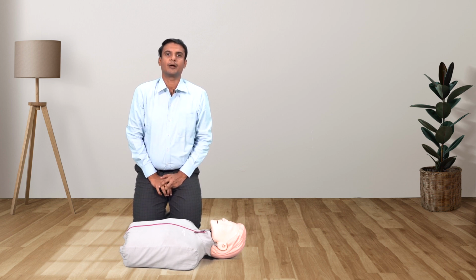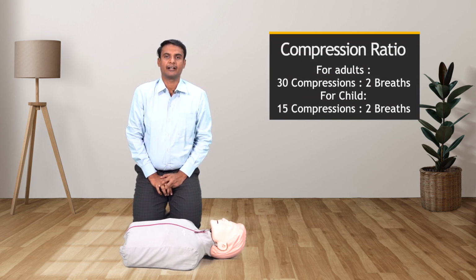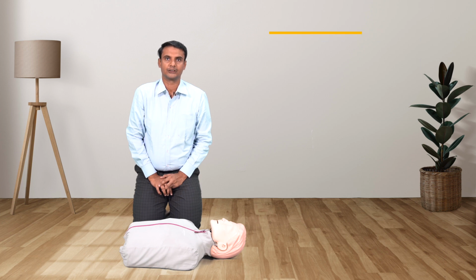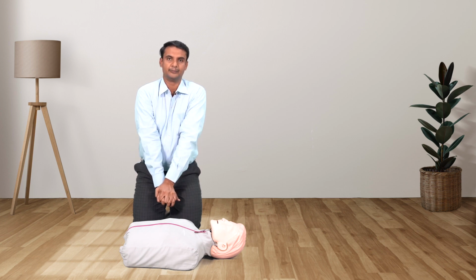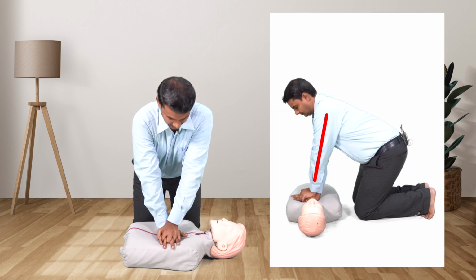In adults, when we are performing CPR, for every 30 compressions, we give 2 rescue breaths. Now, while performing CPR, we have to remember some important points, or else the quality of the CPR will be drastically reduced. First thing is, when you are giving chest compressions, your elbows must never bend. They must always be straight, like this.